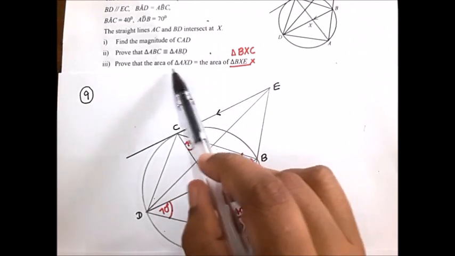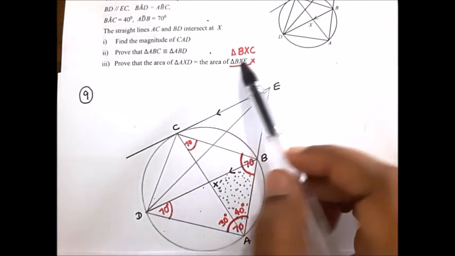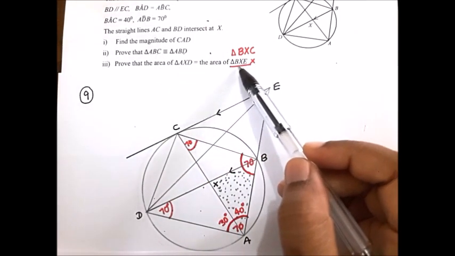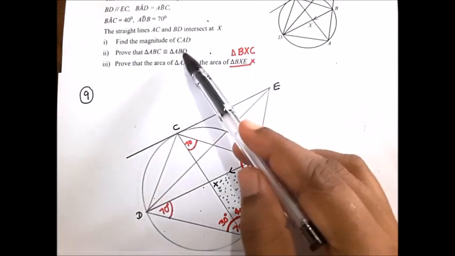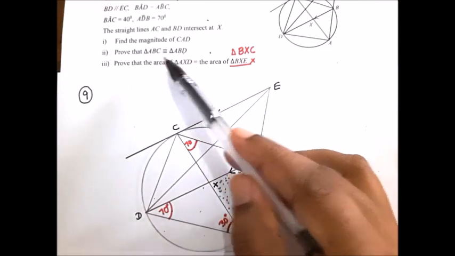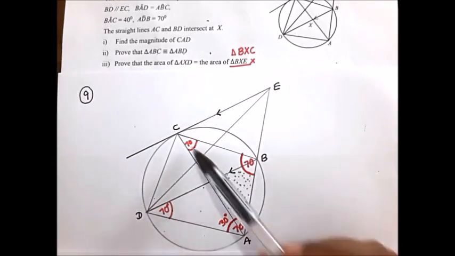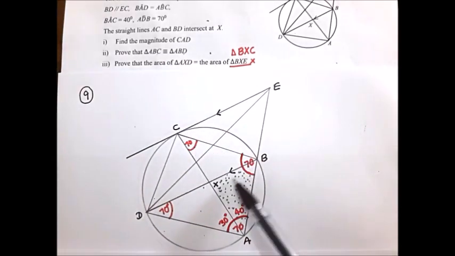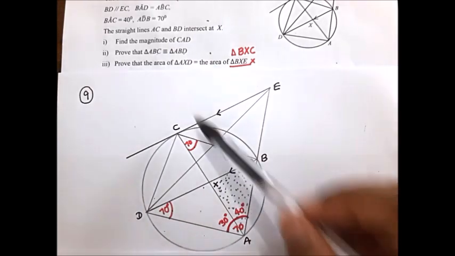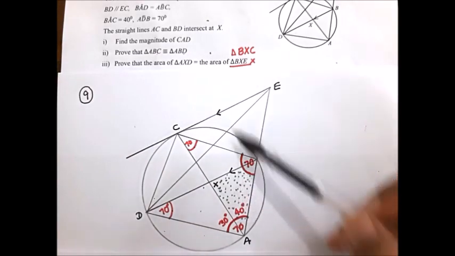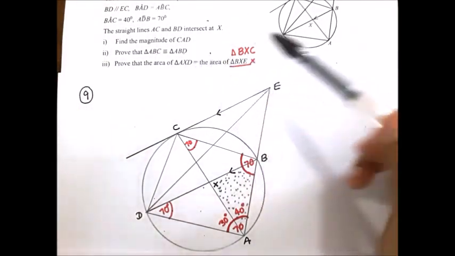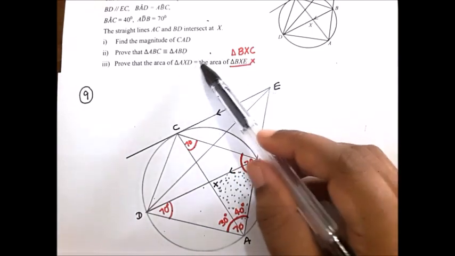Look at the third one. Prove that area of AXD, and there is a correction. Instead of BXE, write down BXC. Earlier we proved these two triangles are congruent, ABC congruent to ABD. This green color region is common to these two triangles. When you subtract this region from these two congruent triangles, these two are the remaining triangles.